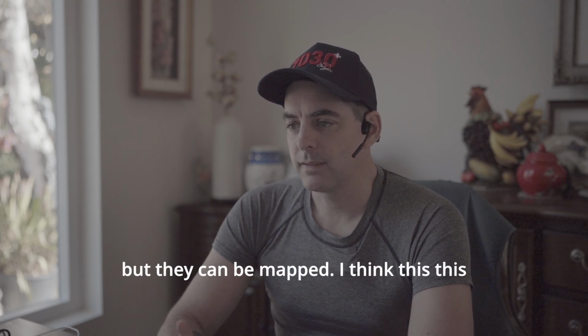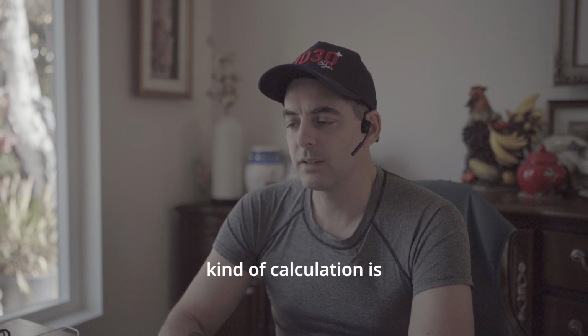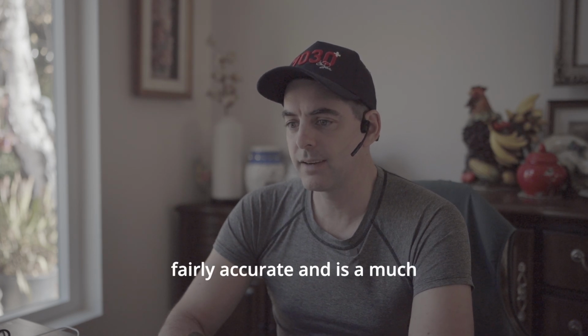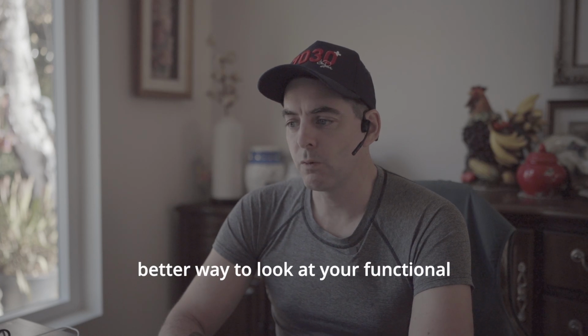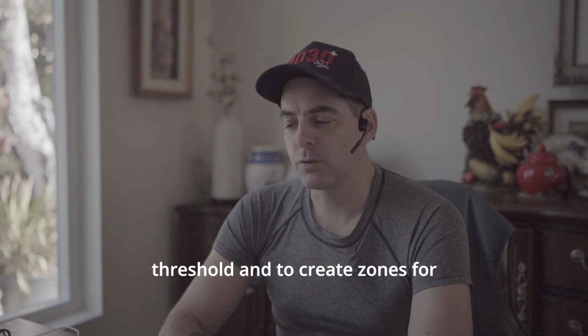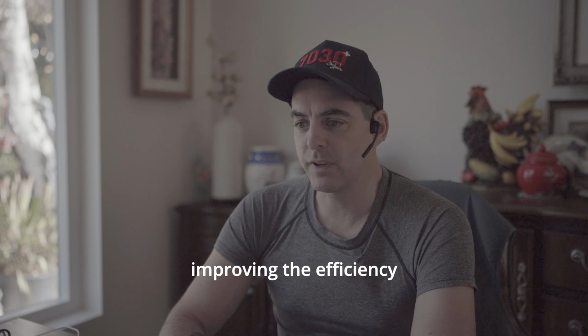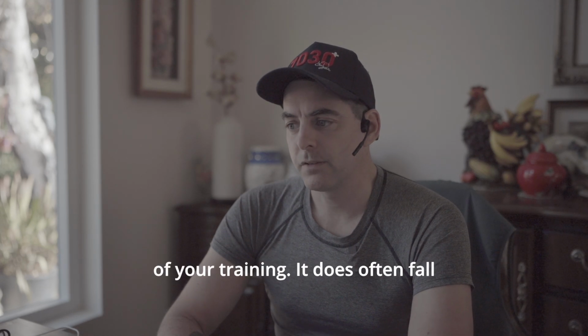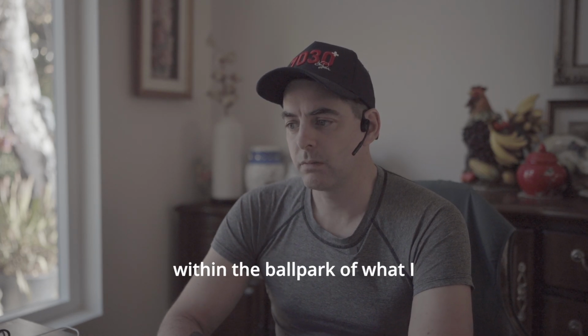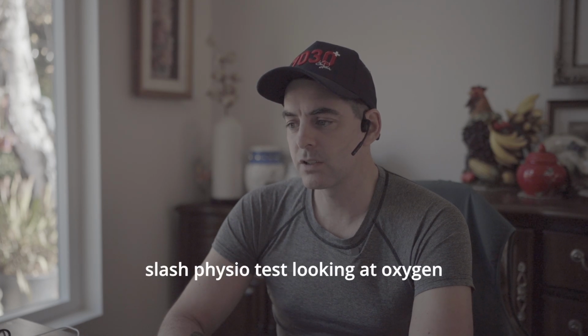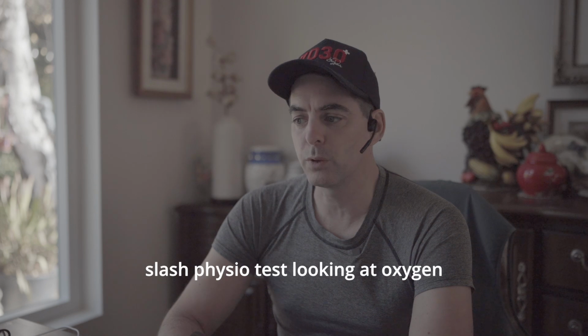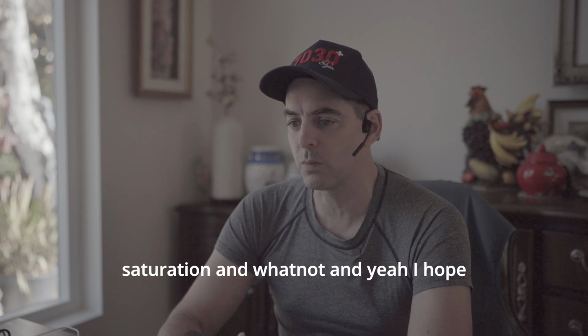I think this kind of calculation is fairly accurate and is a much better way to look at your functional threshold and to create zones for improving the efficiency of your training. It does often fall within the ballpark of what I will find with a gas exchange / physio test looking at oxygen saturation and whatnot.